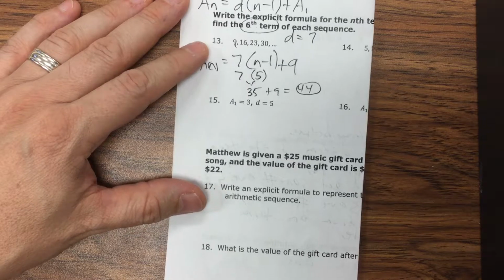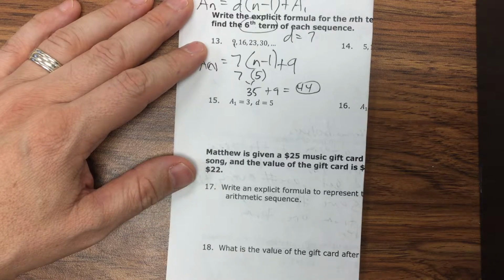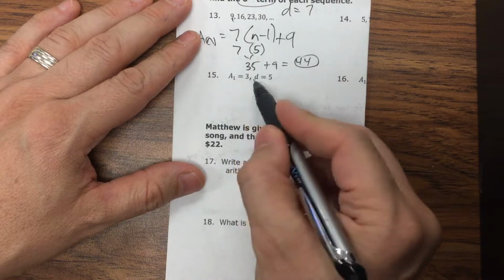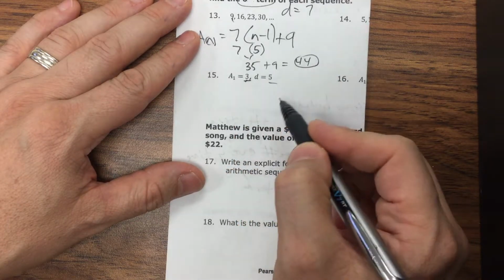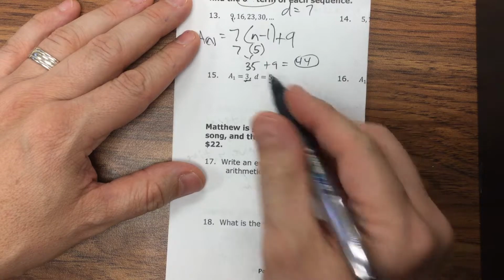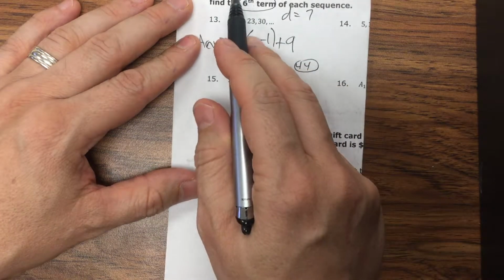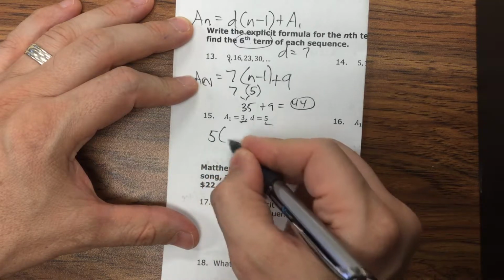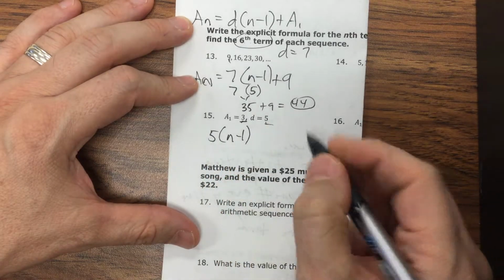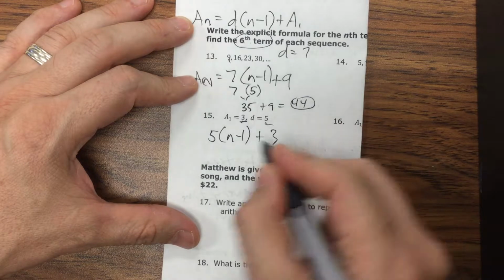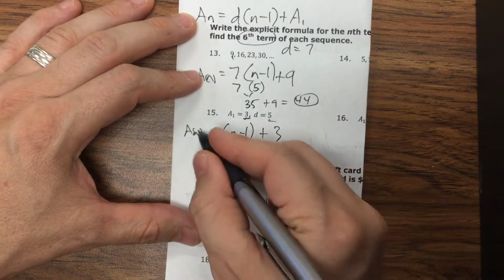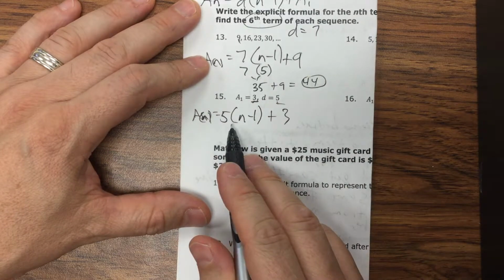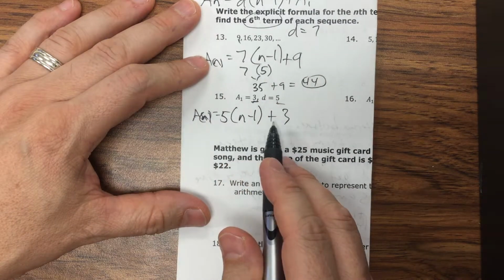Number 15 is a little weird. They don't even give you a list. But you know what? It's even easier because they give you the exact numbers you need. They give you the first term, they give you the common difference. So let's go ahead and do it. The common difference is 5 times the n minus 1 plus the first term, which is 3. So that's my explicit equation. A of n equals 5 times the quantity n minus 1 plus 3.